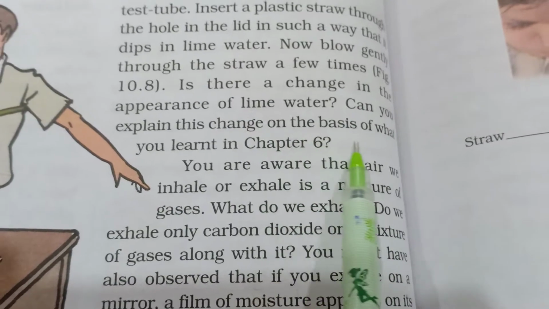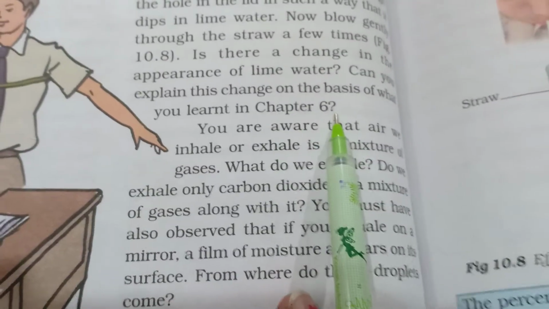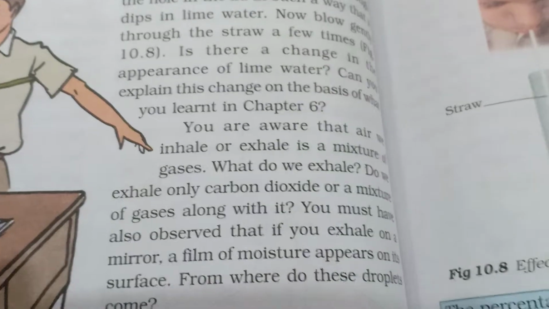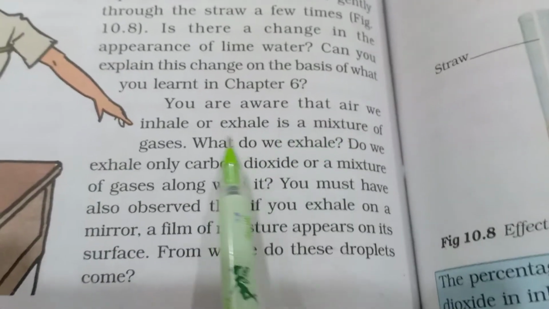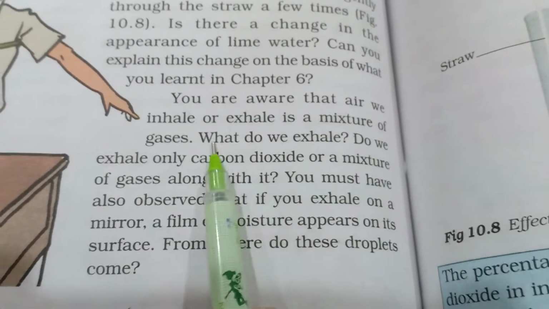Can you explain the change on what basis? Have you learned in chapter number 6? We have already discussed chapter number 6. So you are aware that the air we inhale or exhale is a mixture of gases.